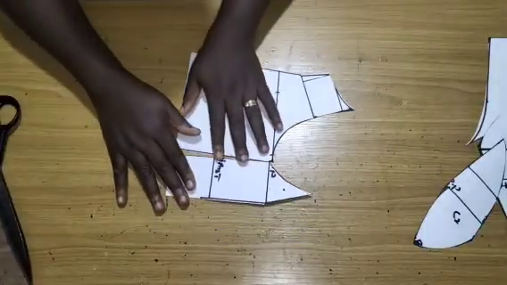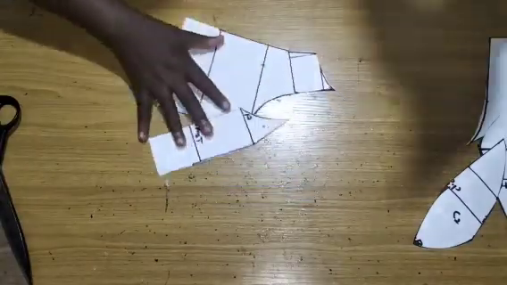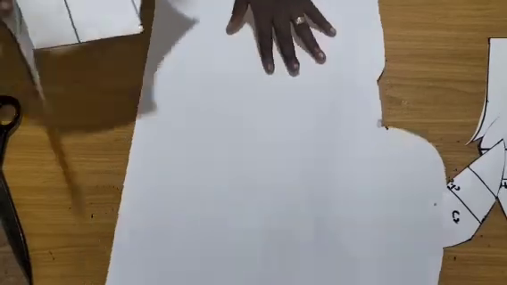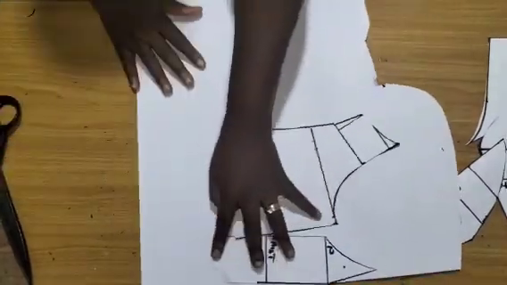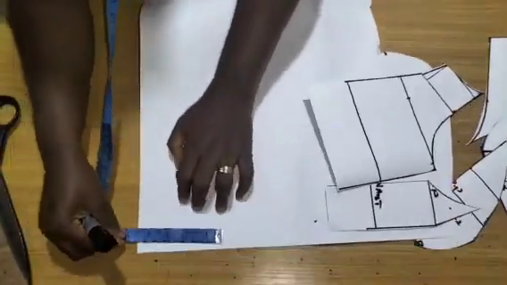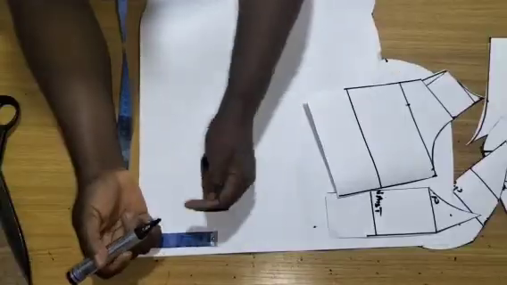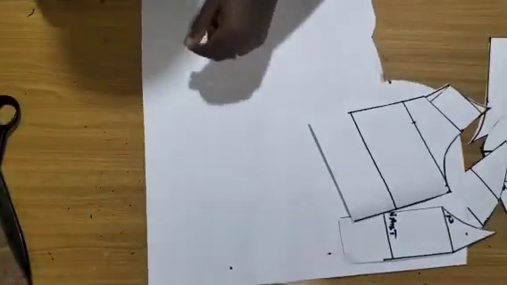Then bring this together to accommodate our corsets. So I'll just come in and place the corset. So I want to make my corset basque. For my corset basque, I'll come up from this edge of the paper by 4 inches.